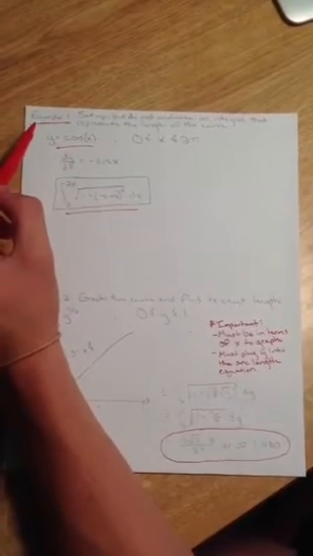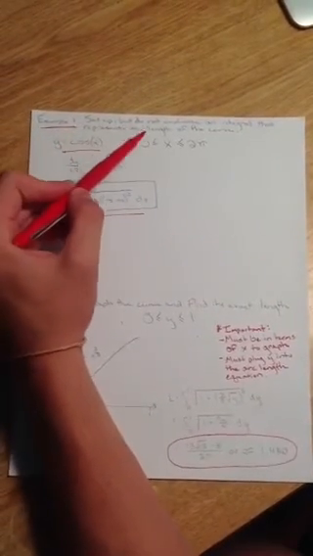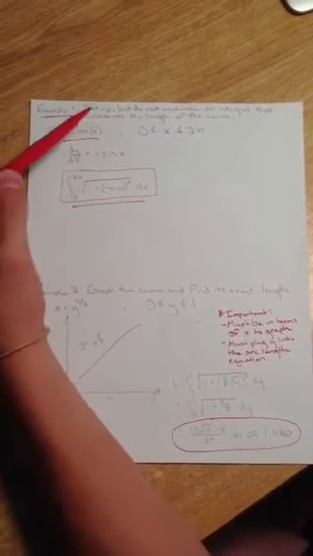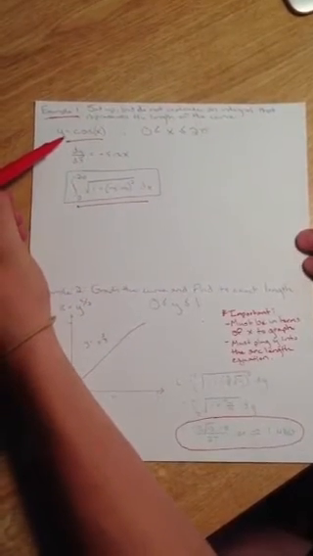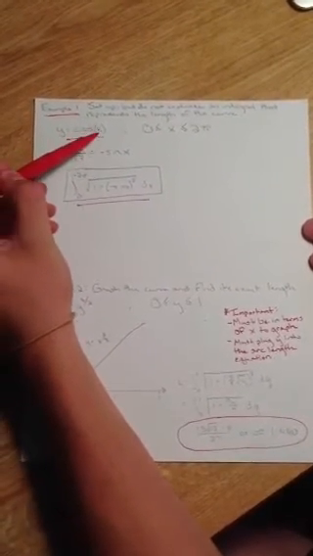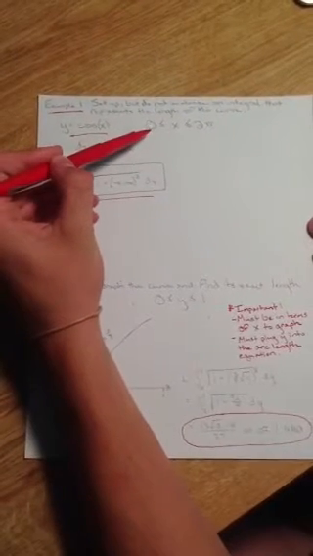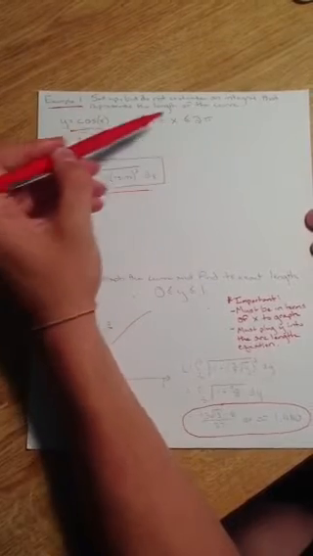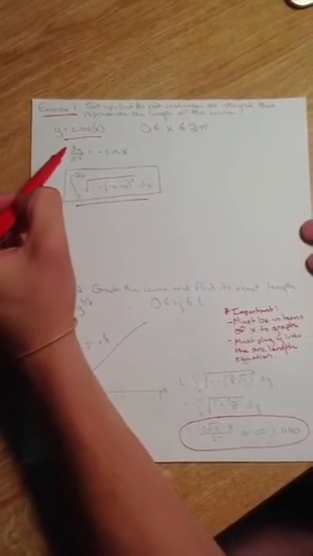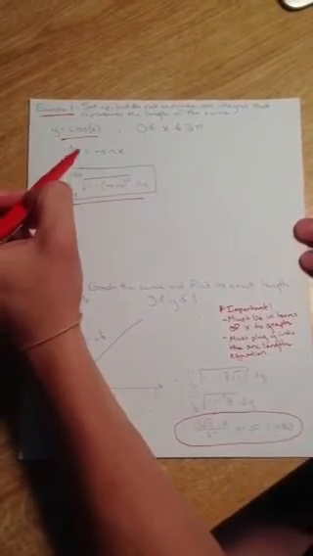Let's start with a simple example. Example 1. Set up, but do not evaluate, an integral that represents the length of the curve. The curve we'll be using is y equals the cosine of x. The limits that we're given are 0 is less than or equal to x, which is less than or equal to 2 pi. Now the most important component of the arc length formula is this derivative.